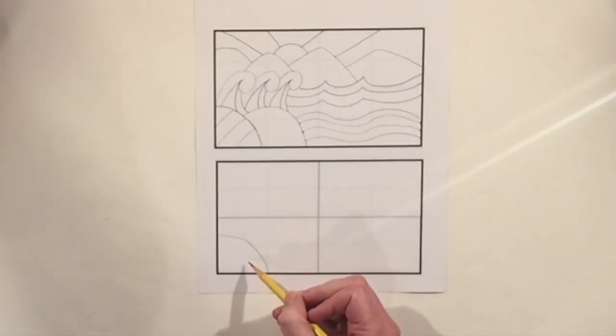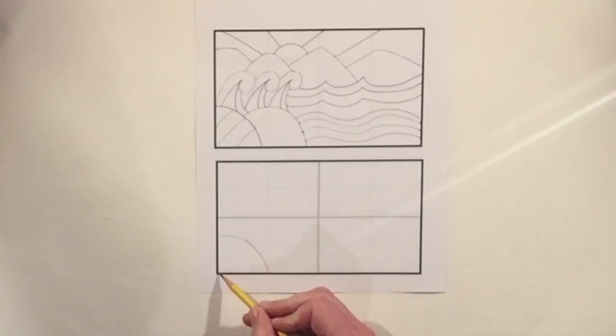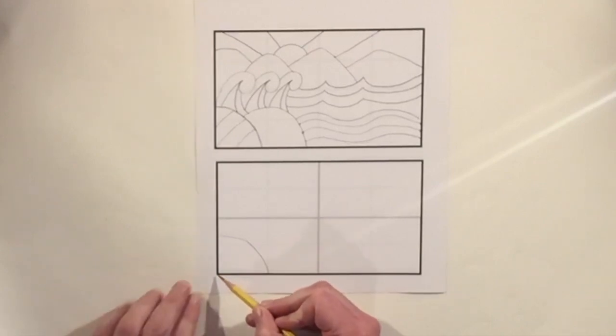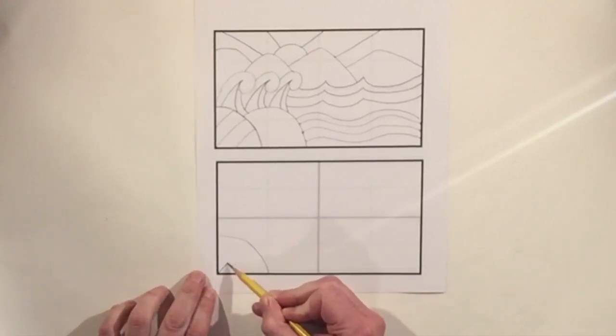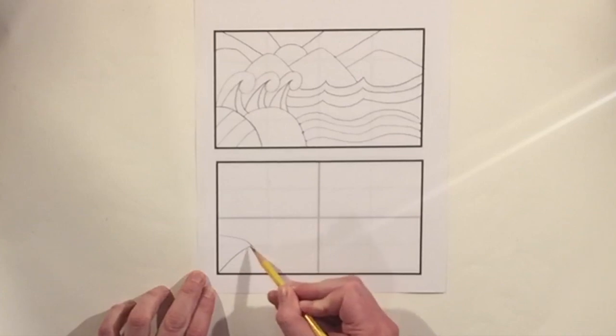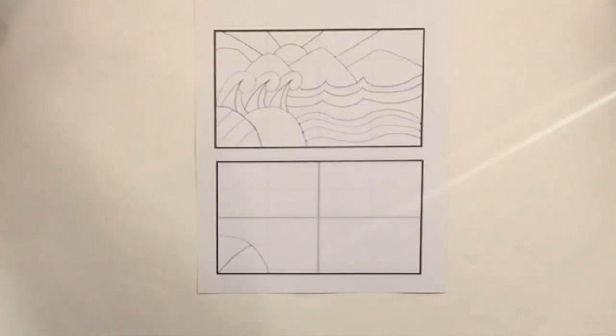Next we're going to add the decoration, and we're going to start in the very corner of our picture, and we're going to draw a curved line that goes into the middle of our hill.